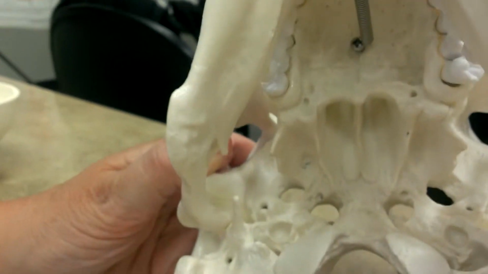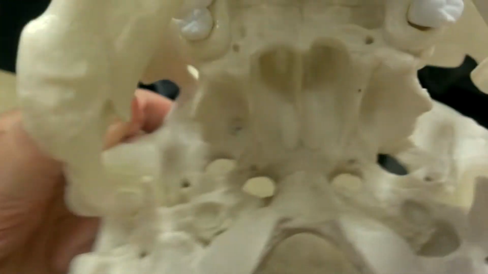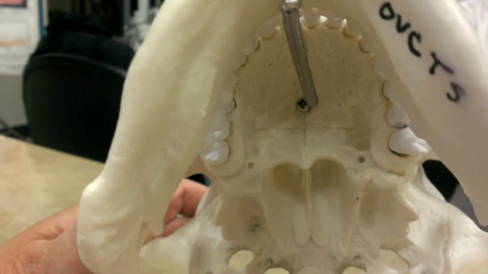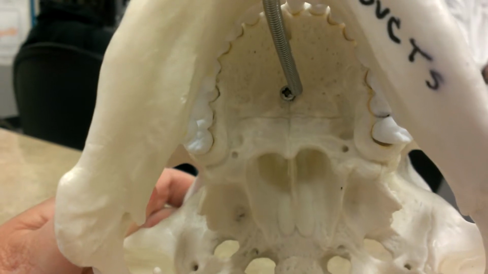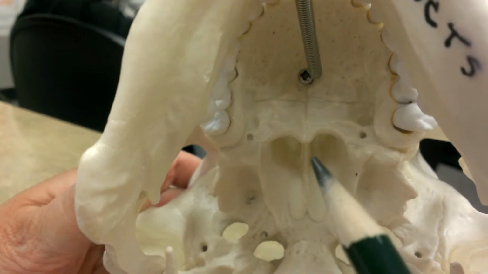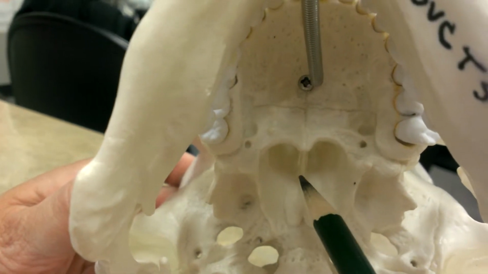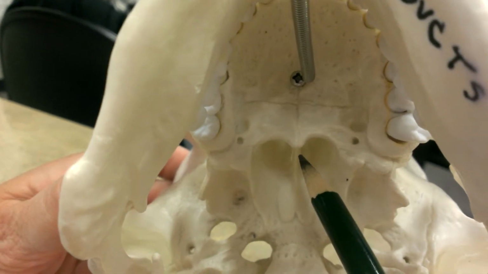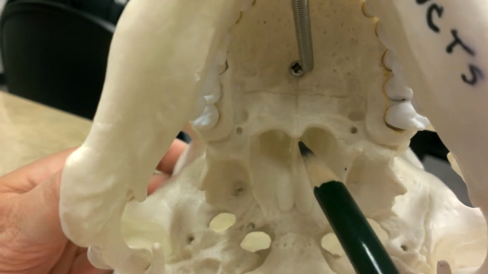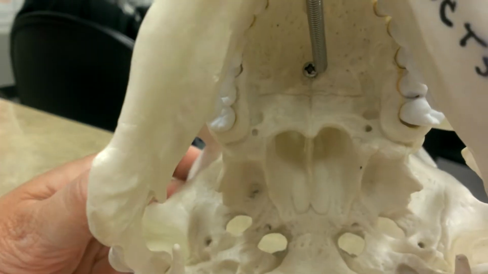Leave it right there. Continuing that, you'll see that the back portion of the hard palate, going back towards the foramen magnum, is the horizontal plate of the palatine bone, and it also forms a part of the hard palate. So the hard palate's made up partly from the maxilla and partly from the palatine bone.